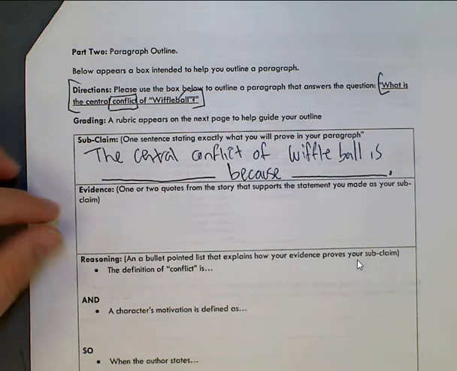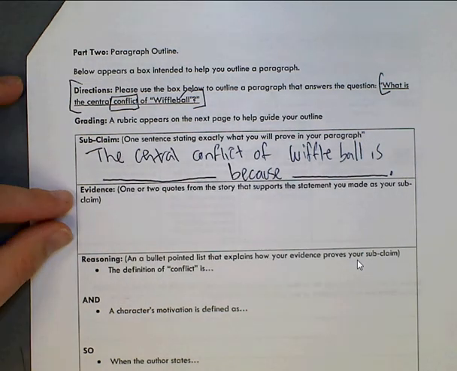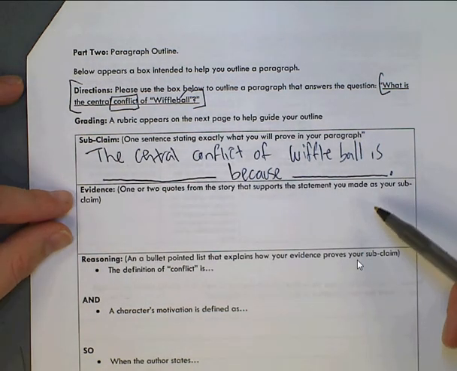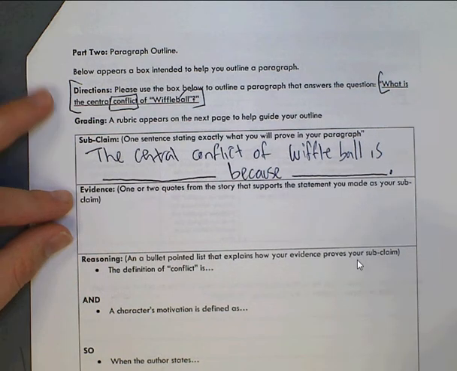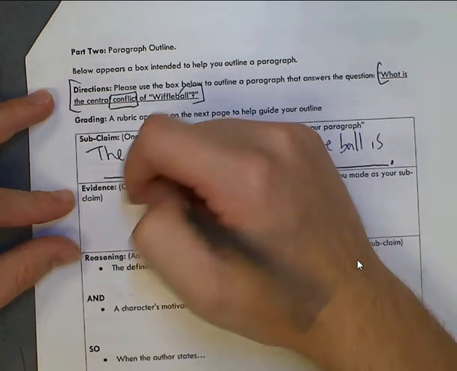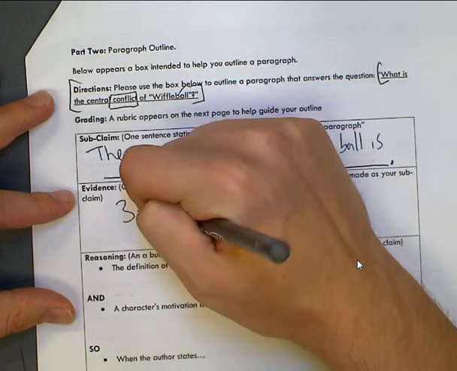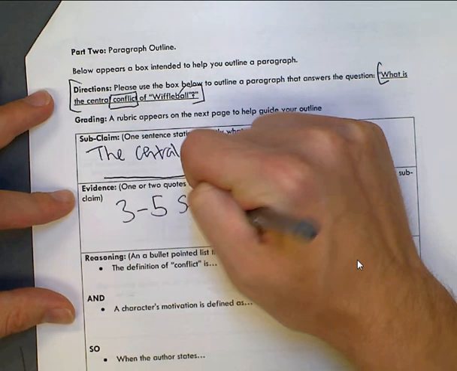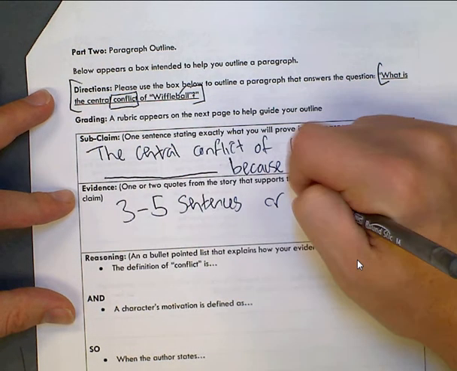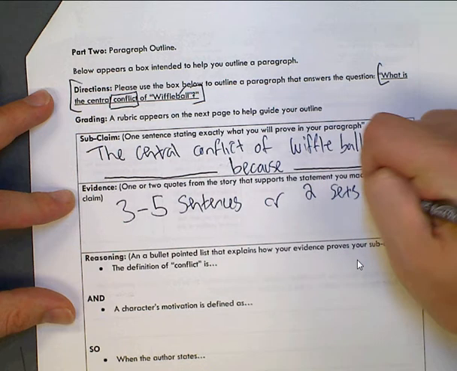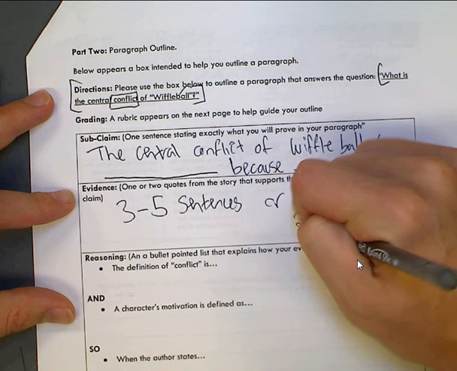After that, when you get to your evidence, this evidence needs to be a quote from the story or two quotes from the story. Typically what I'm going to tell you to do is this quote should be 3 to 5 sentences long, or 2 sets of 2 to 3 sentence quotes.